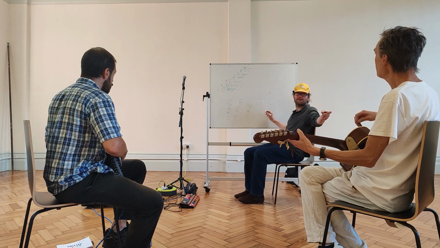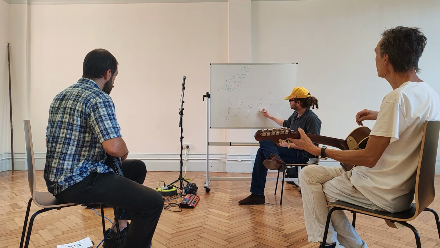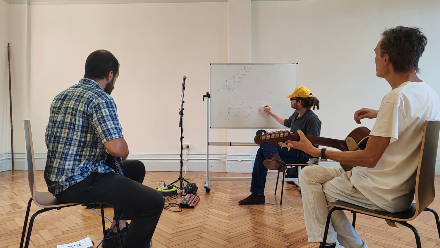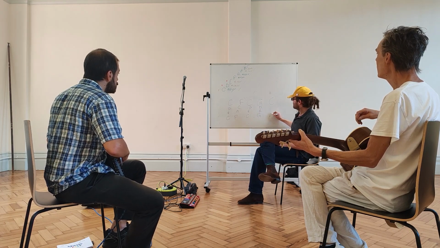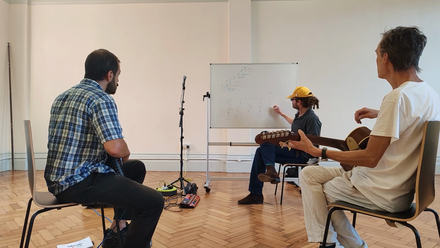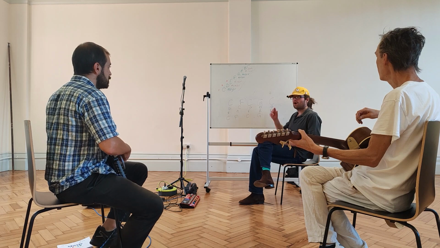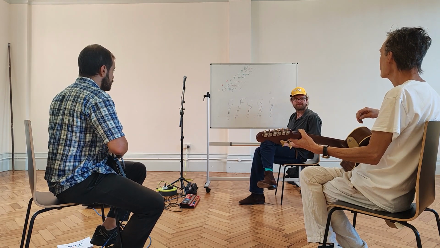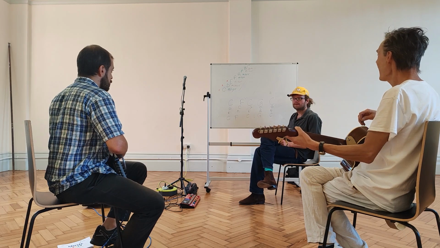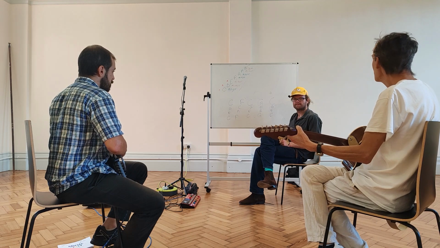G major triad. Absolutely. And finally, we get C major again. So when you're playing a chord, say you're going from C major to F major on the guitar. Can you do that? Sorry, correct.